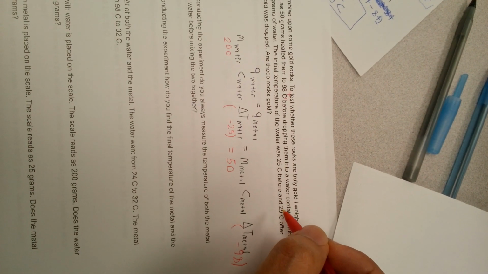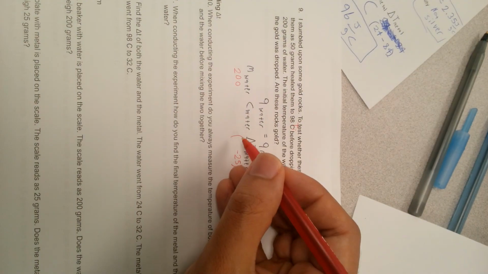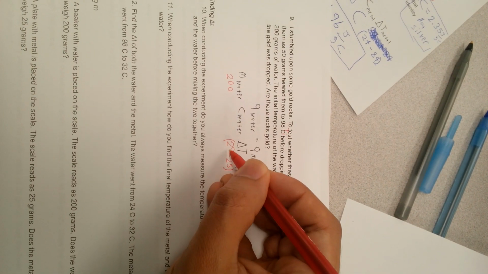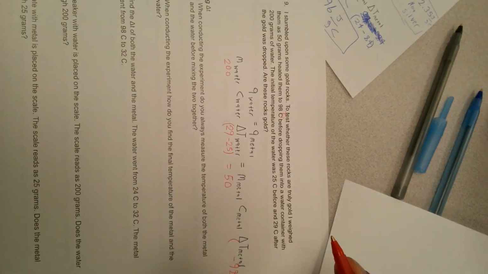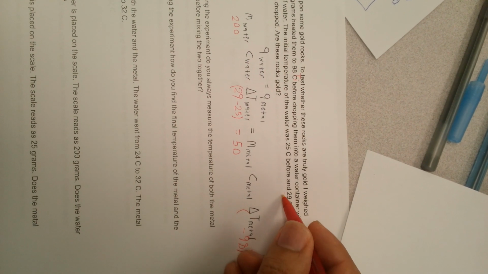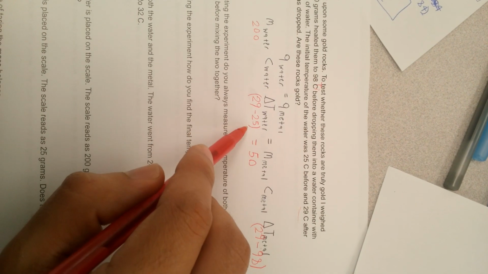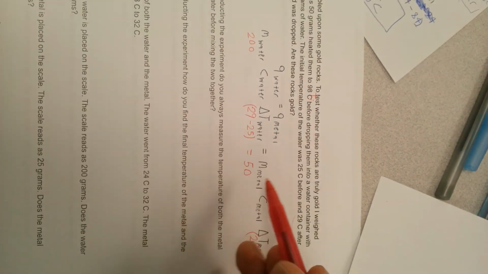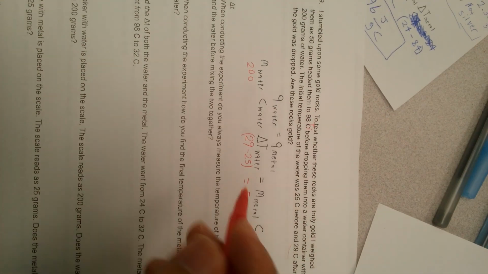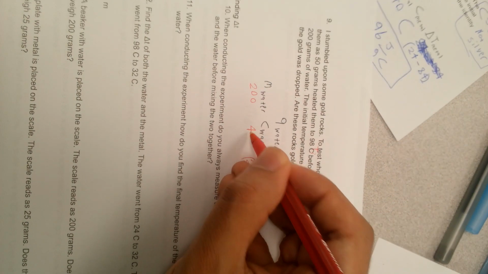Before, and 29 degrees Celsius after the gold was dropped. So 29 is the final temperature of the water. And we know that 29 degrees Celsius is also the final temperature of the metal, so it's going to go here. So 29 goes both here and here because it's the final temperature, and it will go first on both of them because it's final minus initial, final minus initial. We don't know the C of the metal. And we know the C of the water is 4.18 because according to your chart, water is 4.18.